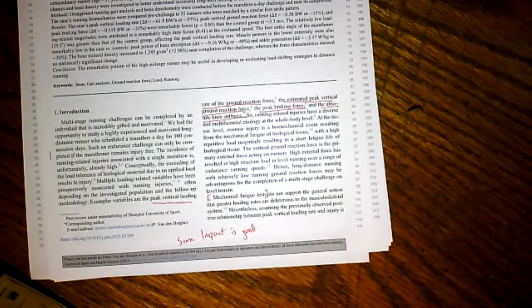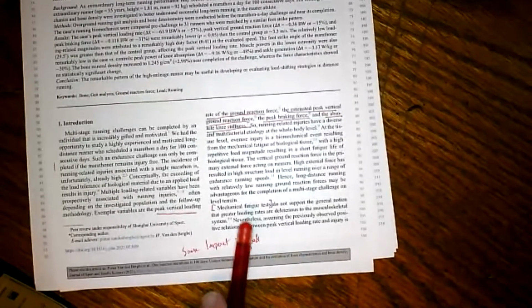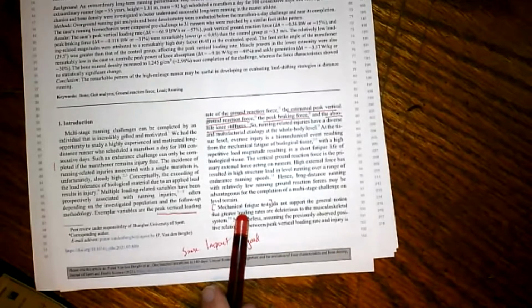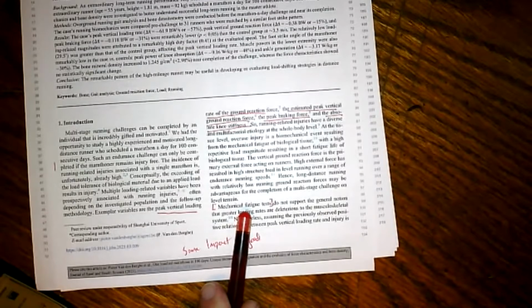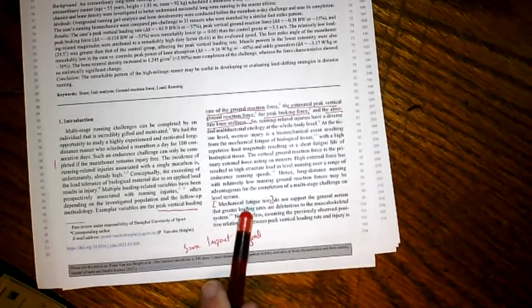But we do need to be careful when we are using it to define it. In this case, this manuscript is referring to mechanical fatigue tests, which would be material failure, and that's how these authors are referring to injuries, that there's some failure of the tissue level resulting in an injury.